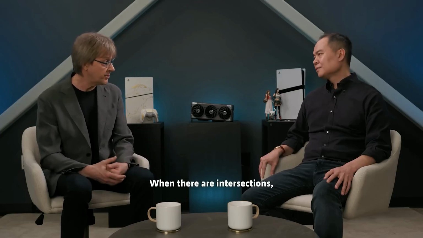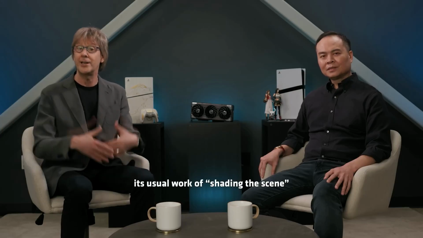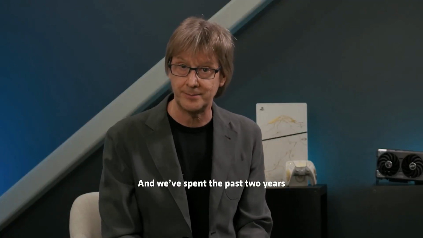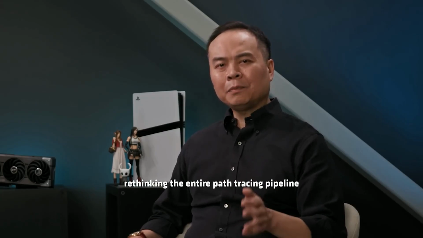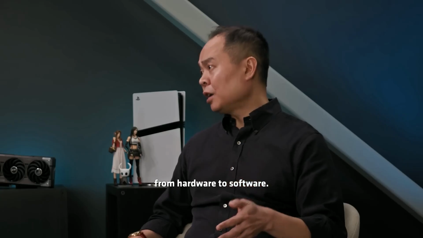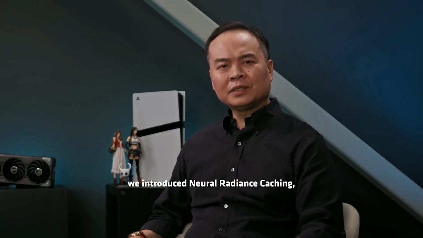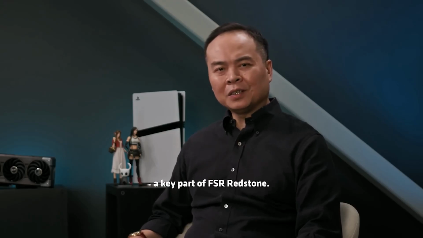When there are intersections, that same shader program has to also be doing its usual work of shading the scene, using texture and lighting information and the like. And we spent the past 2 years rethinking the entire path tracing pipeline from hardware to software. Earlier this year at Computex, we introduced neural radiance caching, a key part of FSR Redstone.